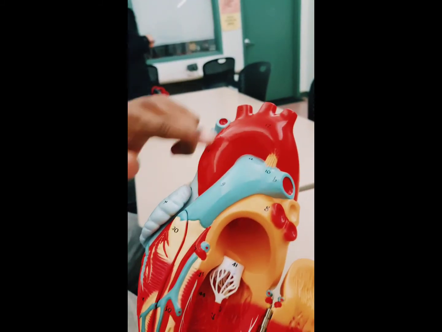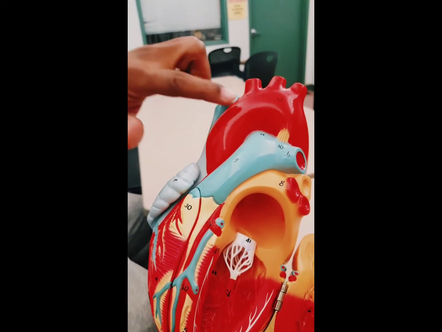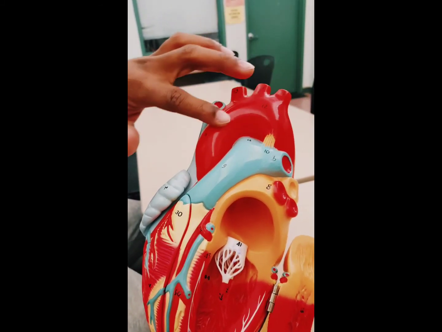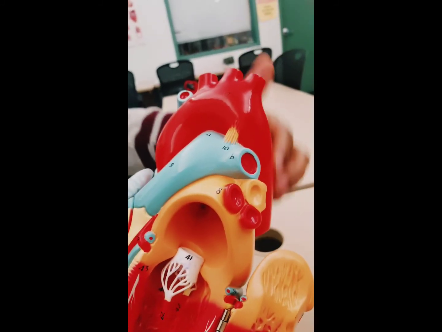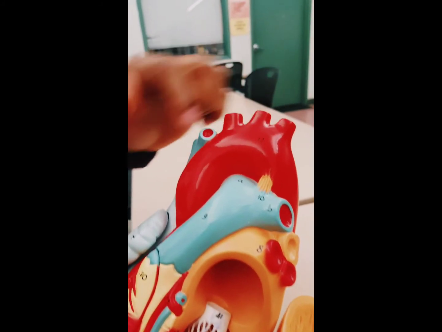And now this part of the aorta, to be specific, this is the ascending aorta. This curve will be the aortic arch. This part that's going down will be the descending aorta. And now from the aortic arch, we have three branches, right?